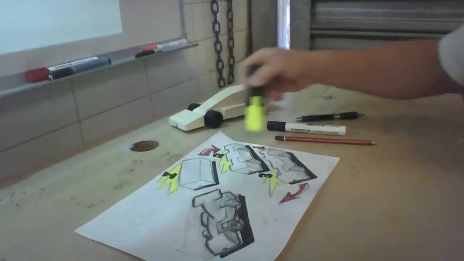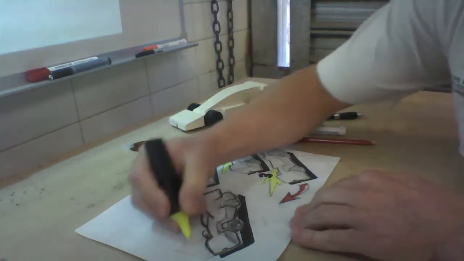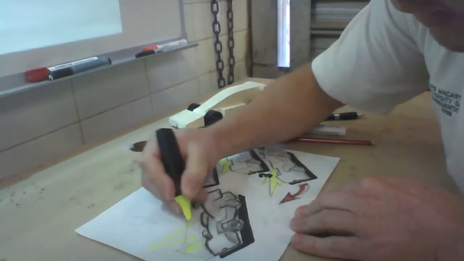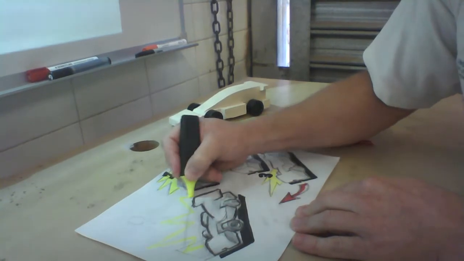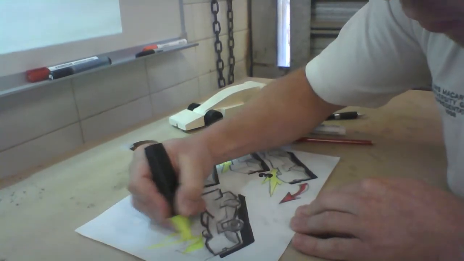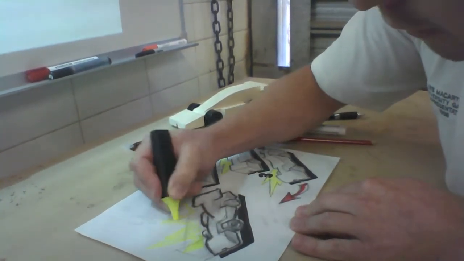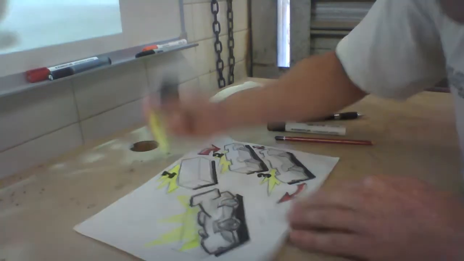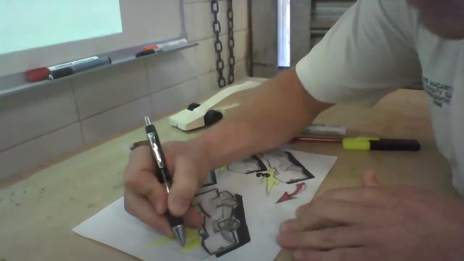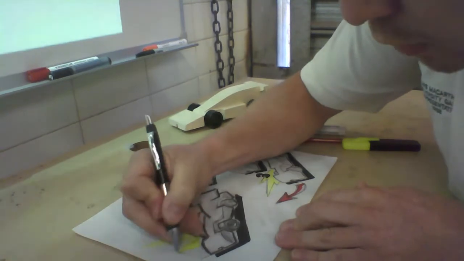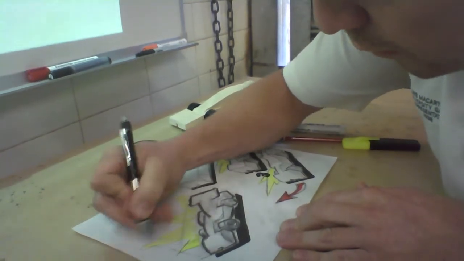And just continuing, putting a shape behind whatever you've drawn tends to make it stand out a little bit. So I'm just doing a yellow highlight sort of star pattern, and I don't have to be too accurate with what I'm doing here. And then I get my little black pen. Does this one work? Yeah, it does. And just put a bit of an outline here.